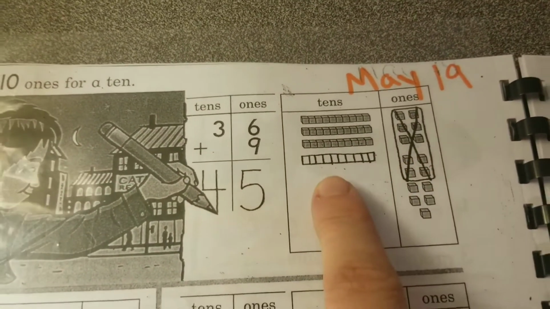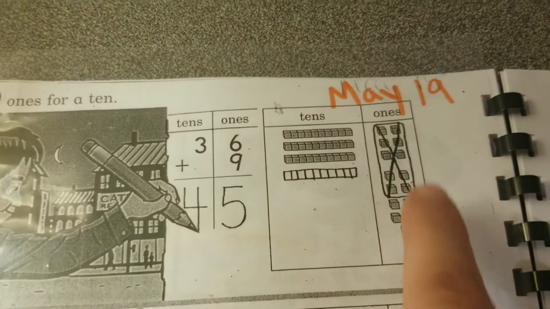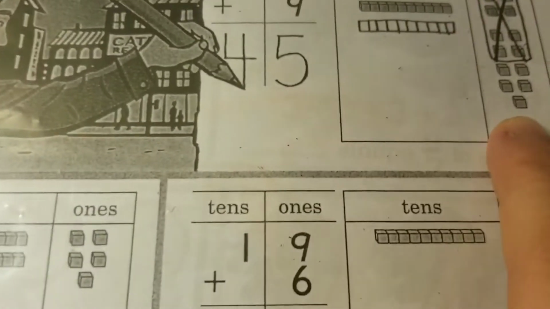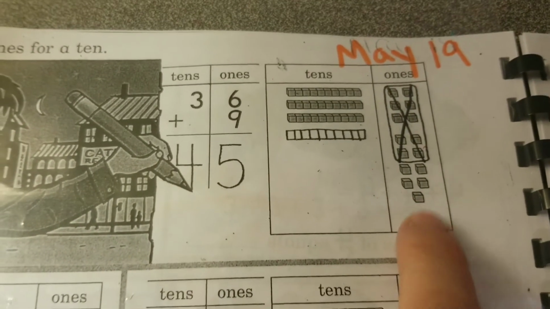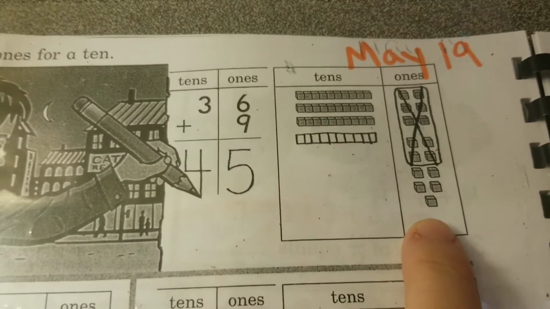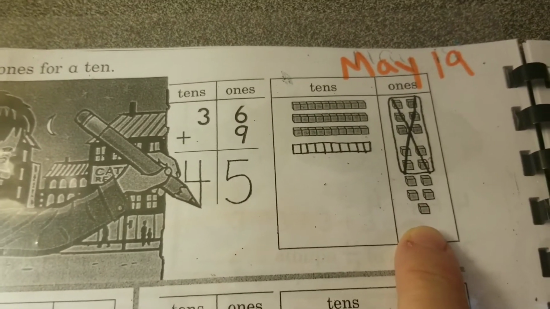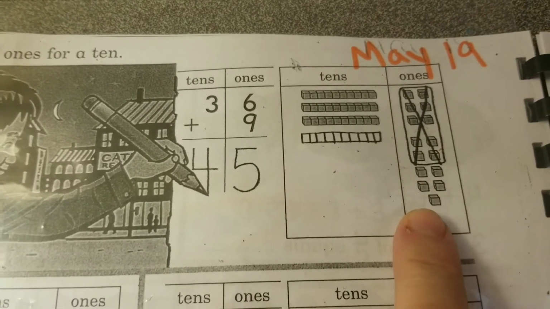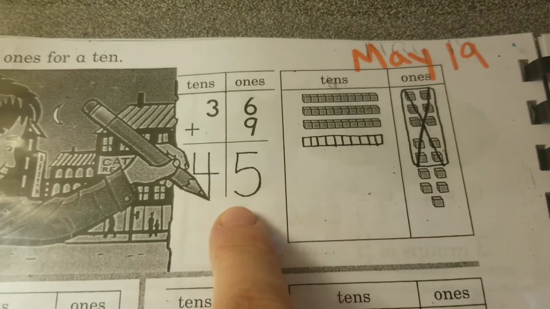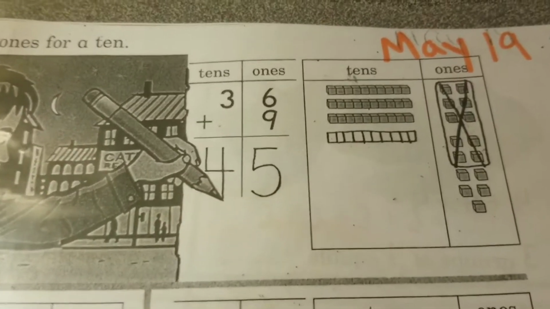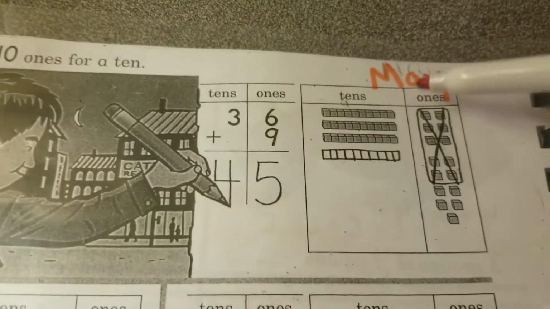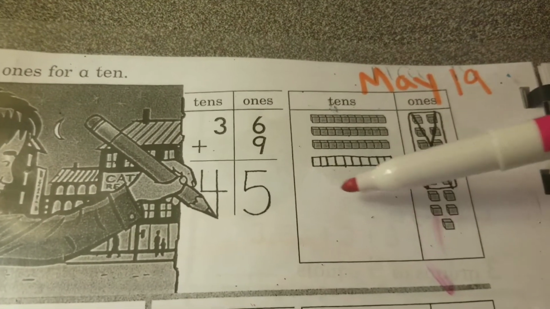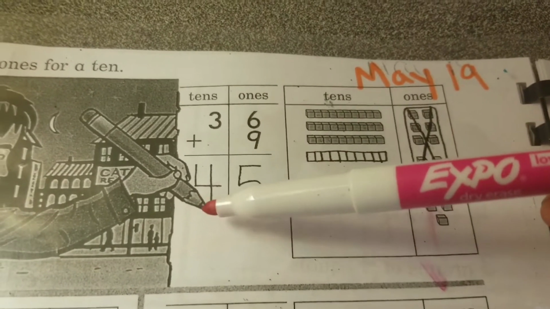So once that is traded, make sure you circle 10 ones, put an X through it, draw your group of 10 over here. Then you can add up your ones column. In this case, there are 5 remaining that have not been crossed out, that have not been regrouped. So we say there are 5 cubes left. So you're going to write those over here, 5 in your sum, and then you are going to count your tens column. 1, 2, 3, 4. So there are 4 groups of 10. So you're going to write that down over here.